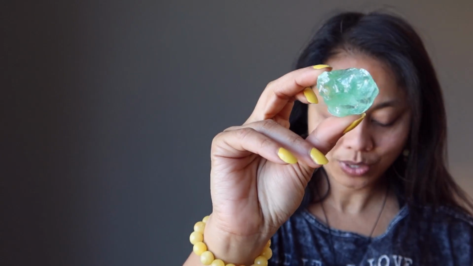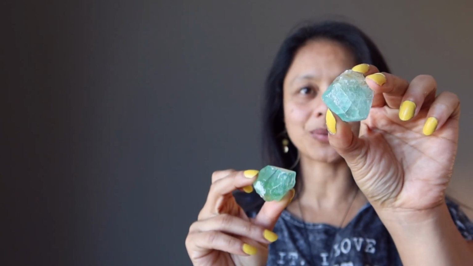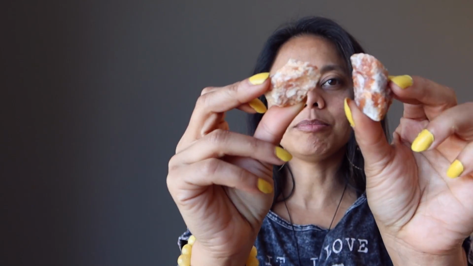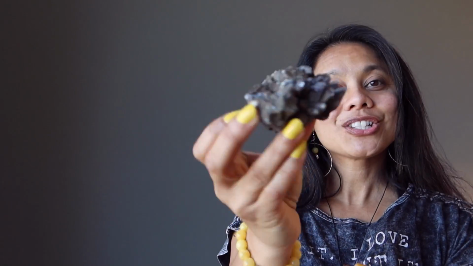And we have a green calcite, which is this nice fresh green. We also have a more blue-green stone. There is the orange calcite, a little bit darker, a little bit lighter in color. And then we have a brown dogtooth calcite. So just a few of the colors you can find in the calcite family.